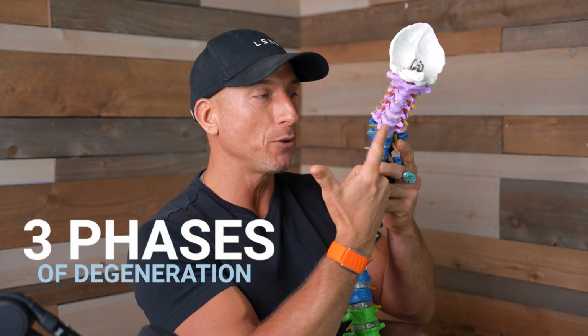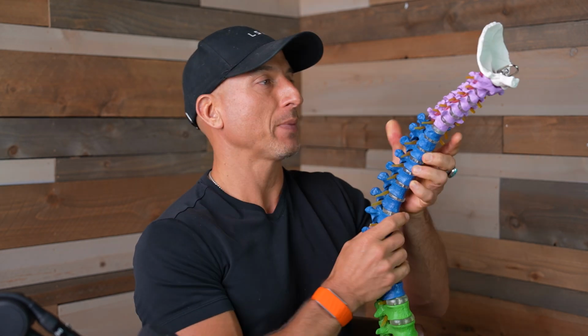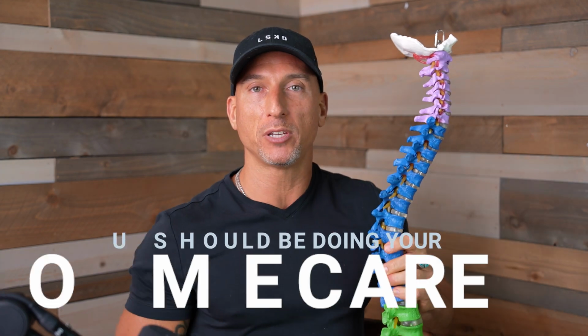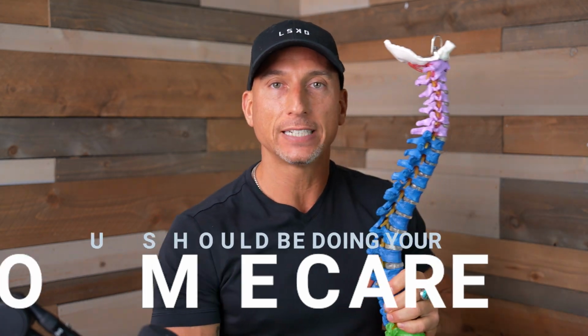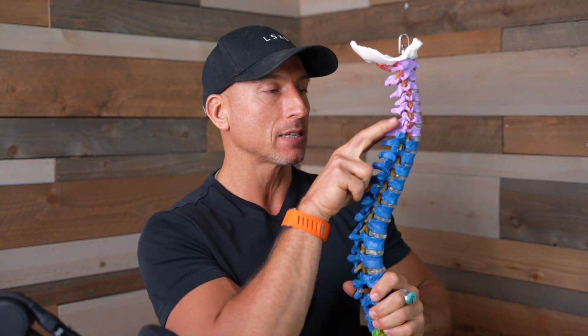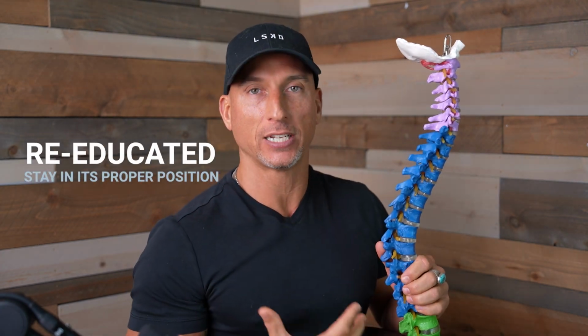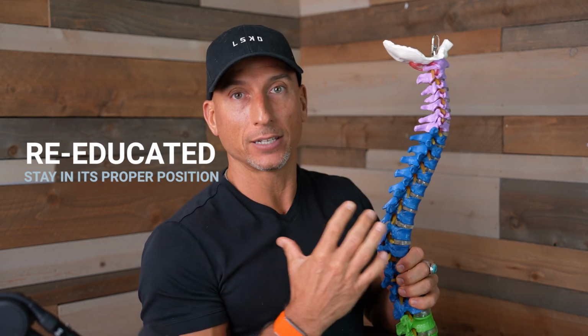Phase 1 is when you can fix this 100% because those discs have not started to turn into bone yet. And we'll help you re-educate 3 things, and this is why you should be doing your home care every day, because it's helping these ligaments and the tendons be re-educated to stay in their proper position and even correct it back into the proper position.